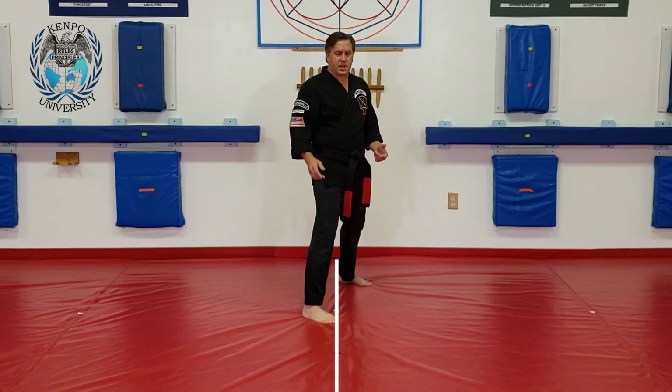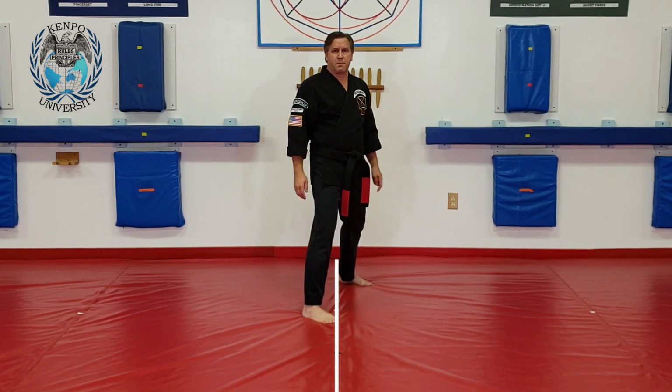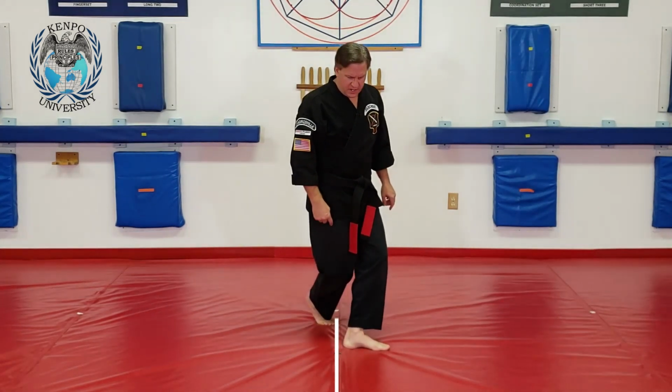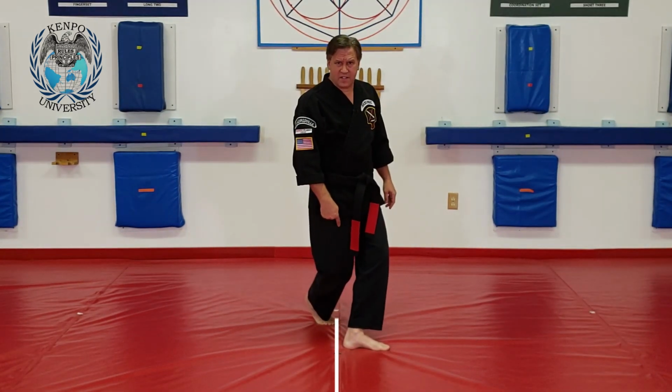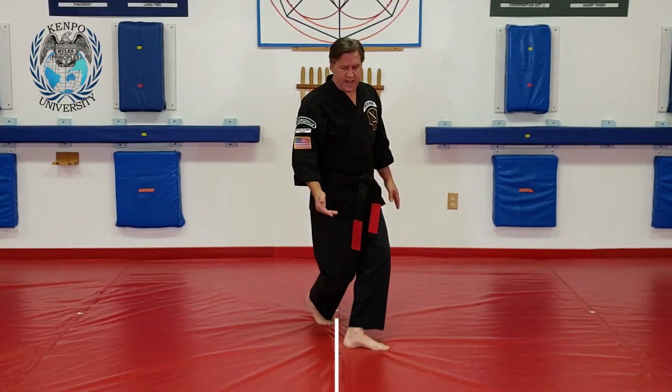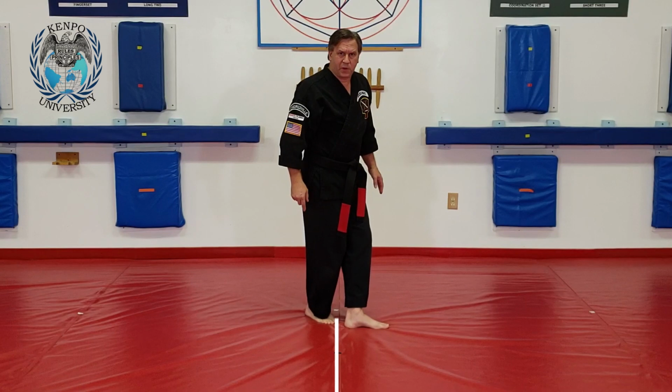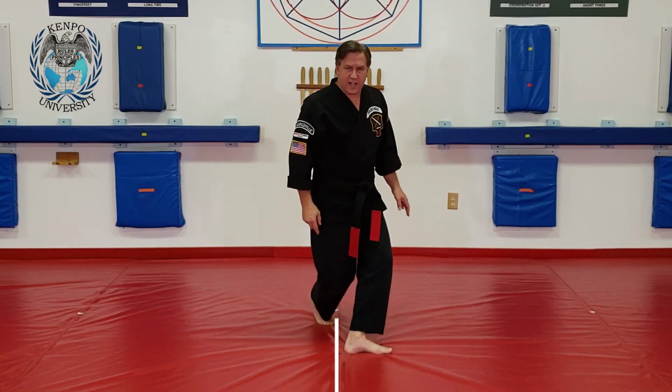So from here, if I do a front crossover, my foot goes in front of this one. And I go about a half a stance up. So that's why it's a stance and a half. I don't have to try to be way over there, and I don't want my feet super close like this. So I want about a stance and a half.